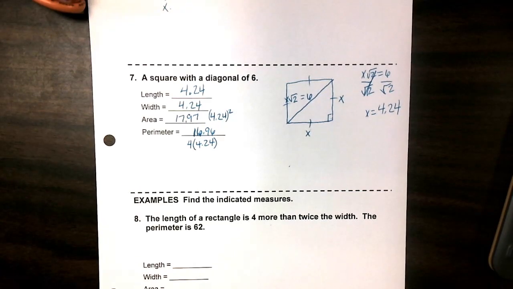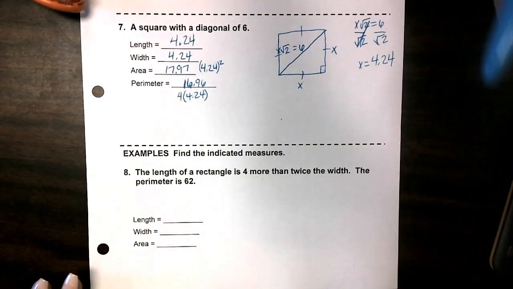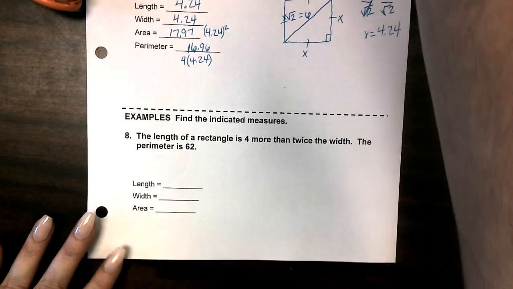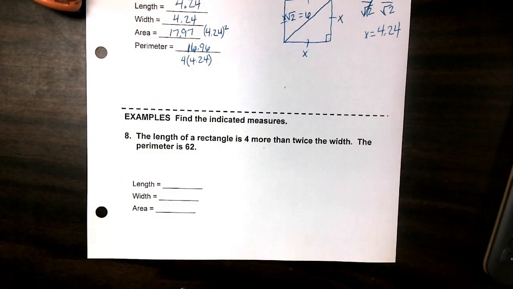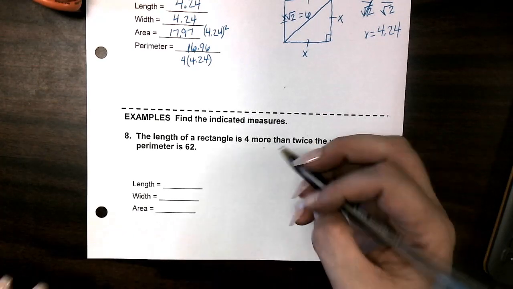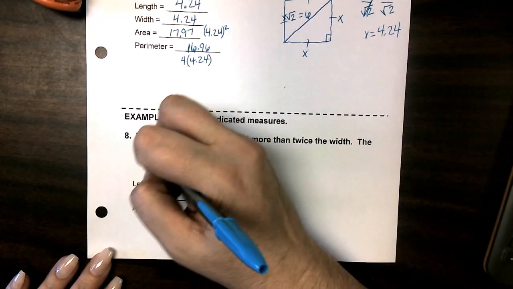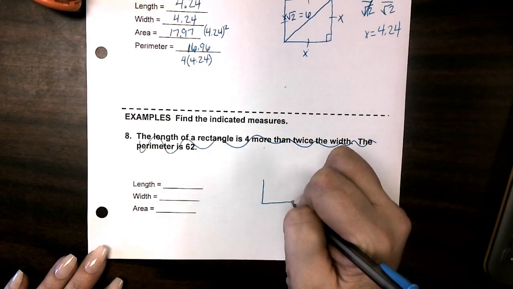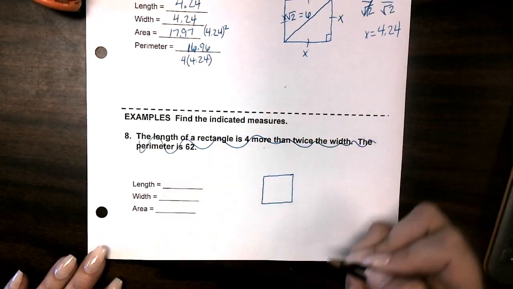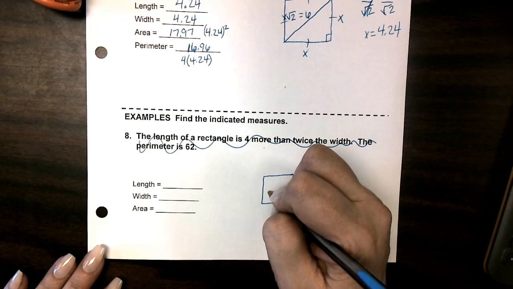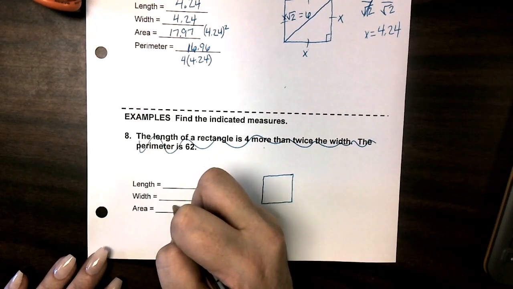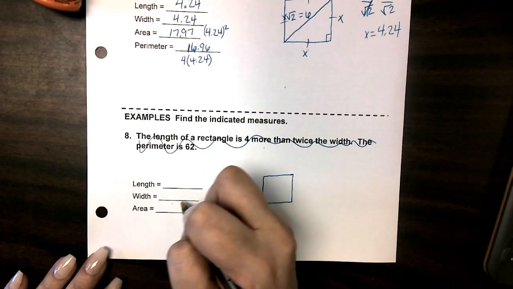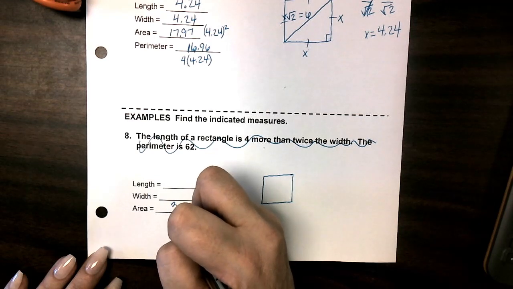All right, we are not going to do the example number 8. We're not going to do a problem like that, but there is something that's in our assignment that is not in our notes, so I'm going to add it. So on example 8, just cross out what it says there, and I'm going to give you a square, and I'm going to tell you that its area is equal to 36.